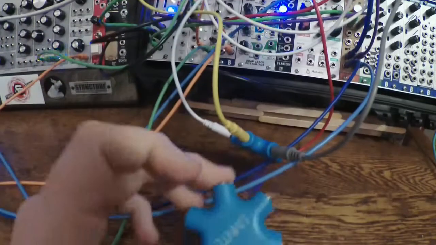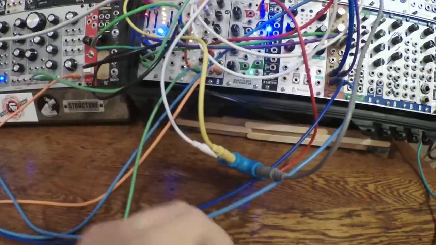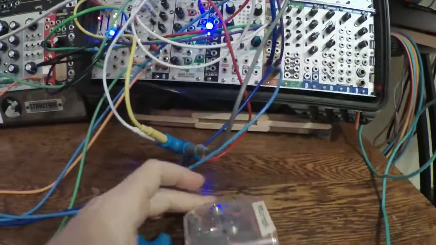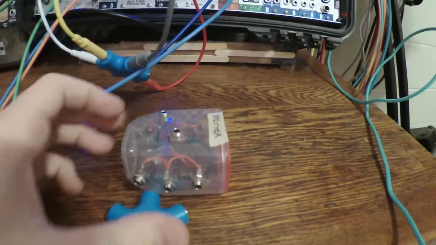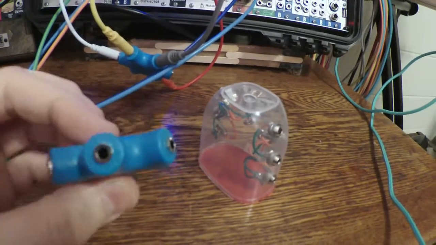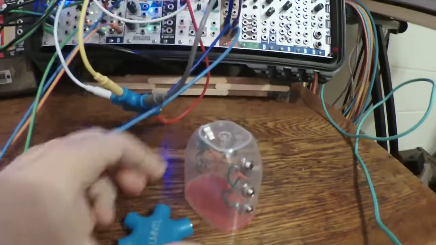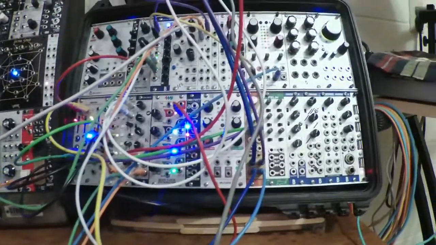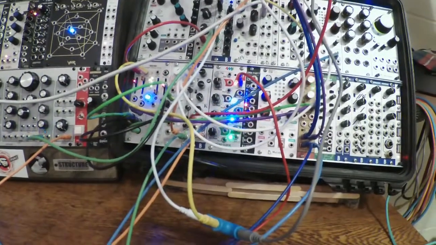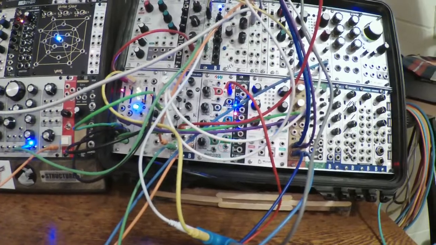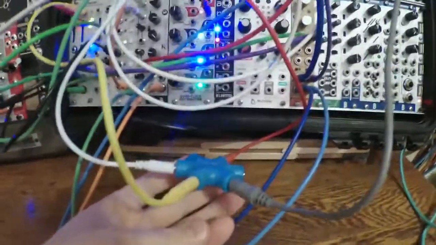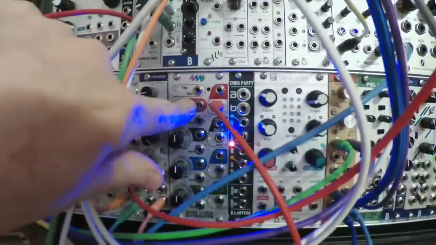Oh yes, I also bought a couple of these things because although I can make a passive mult, the one I build is significantly bulkier and less convenient than this thing. And actually, the price of these, if you get a multi-pack, it's just as cheap to buy them as it would be to try and build them. So, there you go. I'm using one right here to split that clock.